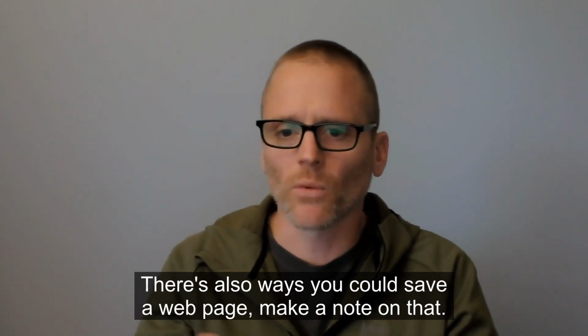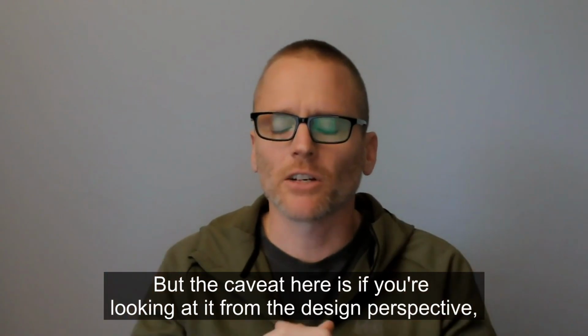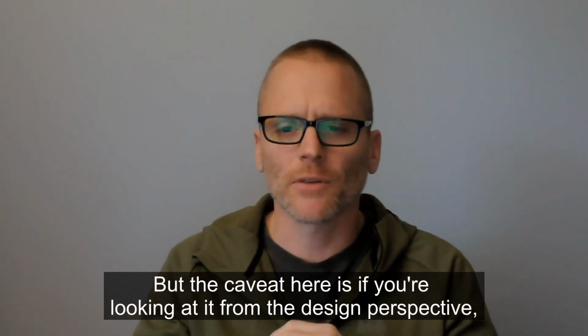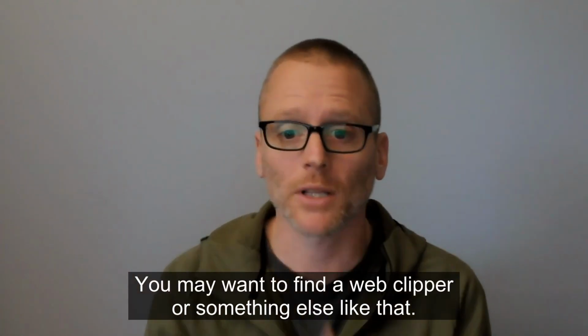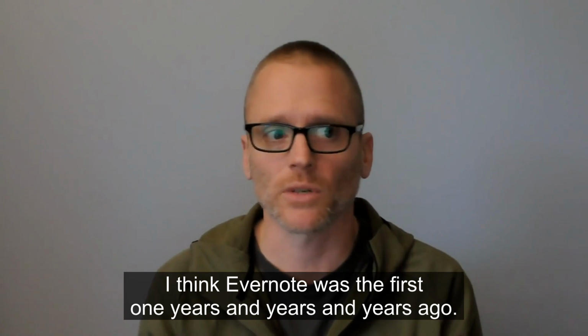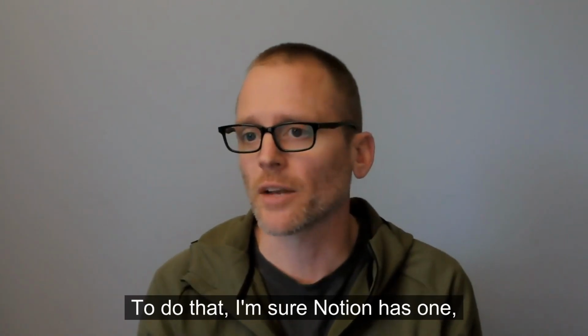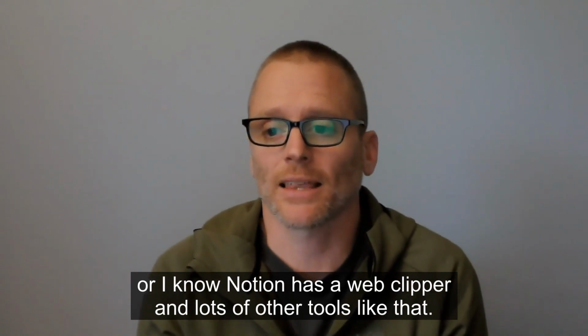There's also ways you can save a web page, make a note on that. But the caveat here being, if you're looking at it from the design perspective, it may not be as good a tool for you. You may want to find a web clipper, something like that. I know lots of tools have them now. I think Evernote was the first one years and years ago to do that. I'm sure Notion has one, or I know Notion has a web clipper, and lots of other tools like that.